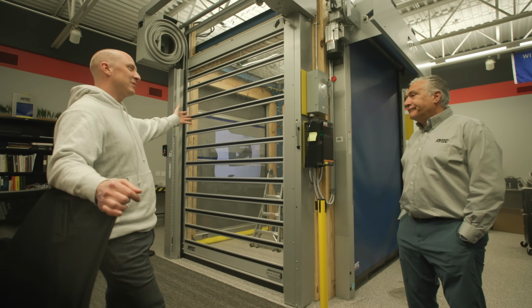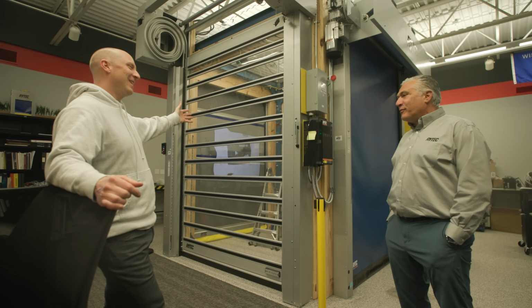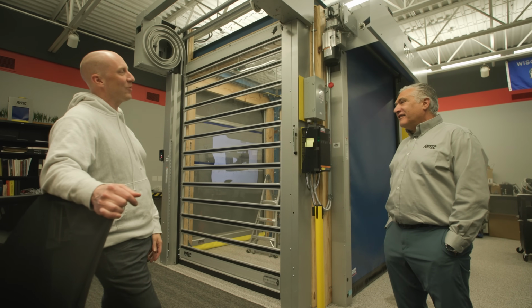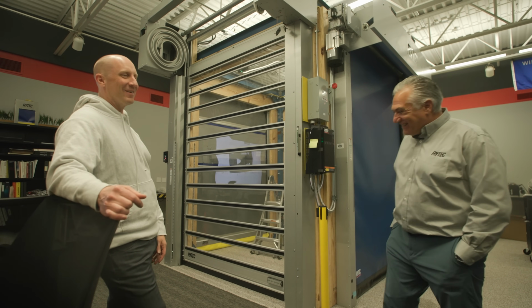It's not a door, this is a machine. It is, for sure, much more sophisticated than just a door. Correct. I don't think I'm ever going to call it a door again. I like that. Well, thank you, sir.